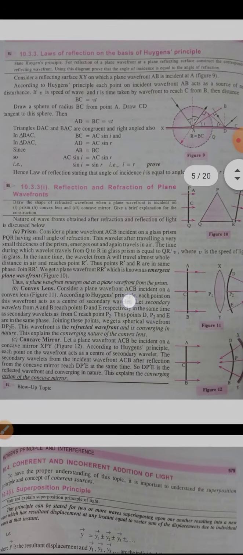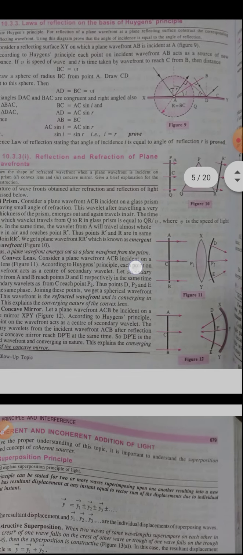So here we have AC, which will get cancelled. So we can write that i is equal to r. Hence the law of reflection stating that the angle of incidence i is equal to the angle of reflection r is proved. Hence we have proved the laws of reflection and refraction on the basis of Huygens principle.